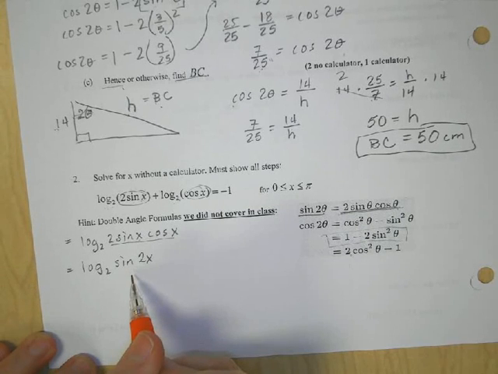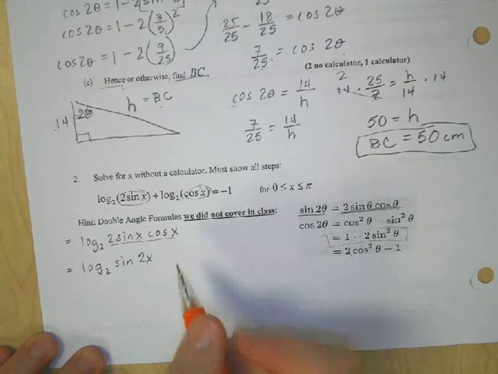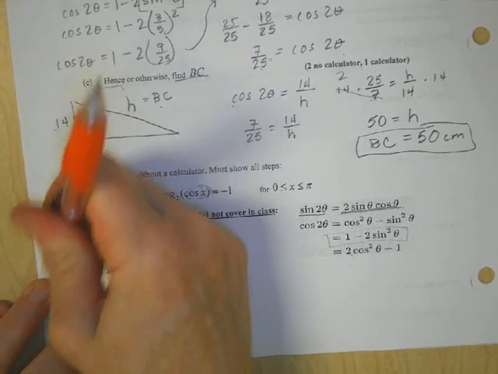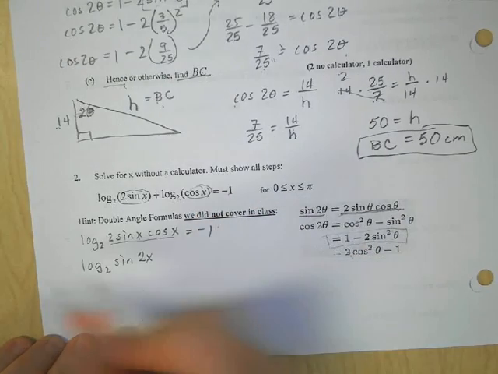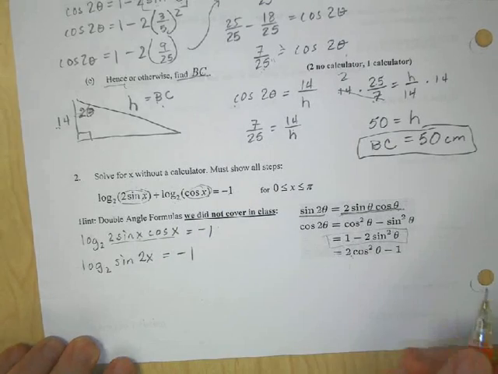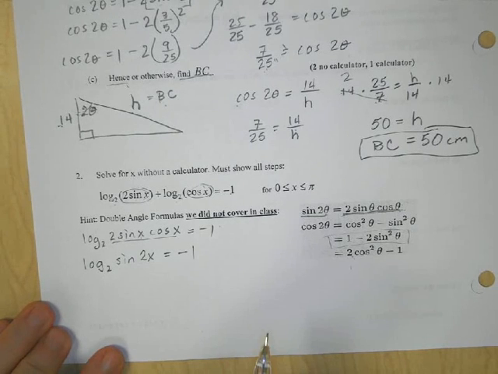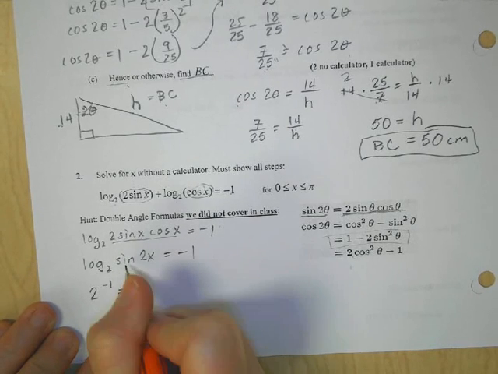Oops, what did I just do? Oh yeah, next I need to rewrite this in exponential form. This is all equal to, I forgot to write what it was equal to. Sorry, I'm not paying attention to what I'm doing. This is equal to -1. I forgot to copy that down. I put the equal sign on the wrong side. That's equal to -1. So now I'm going to change it to exponential form. Whenever I get stuck, I ask, what should I do? Change the form. 2 to the -1 is equal to the value sine of 2x.